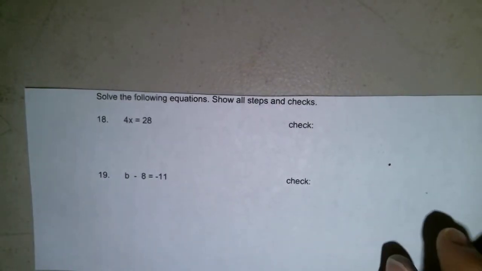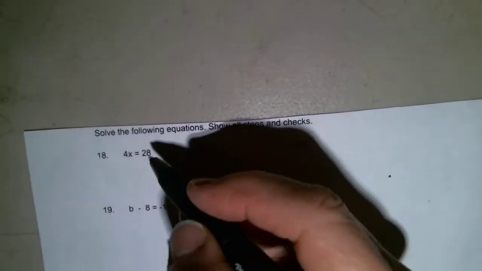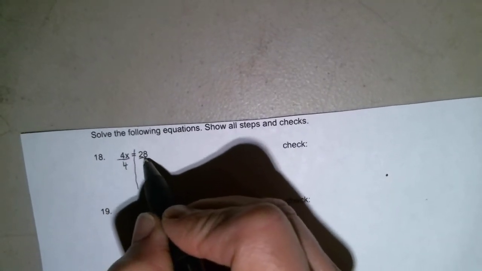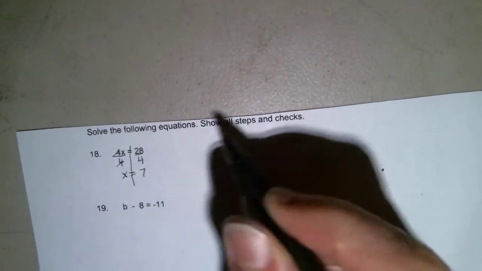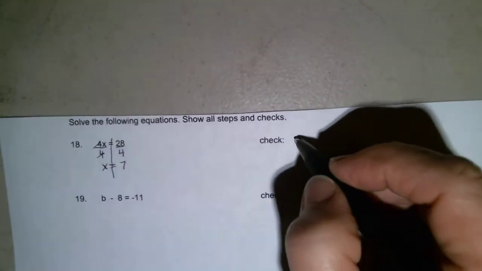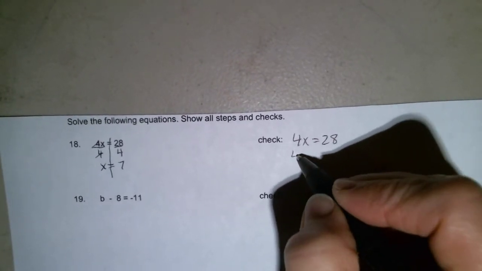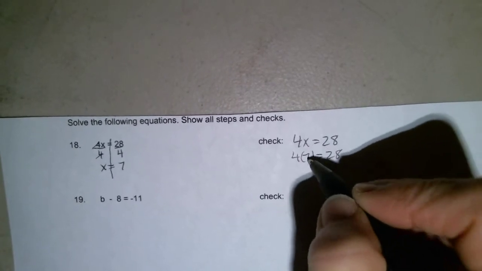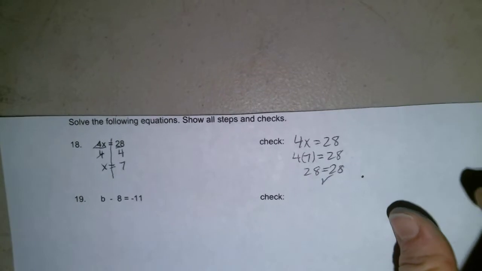Solve the following equations, show all steps and checks. For 18, we have 4x equals 28. 4 is being multiplied by x, so we're going to divide both sides by 4 to get x equals 7. In the check problem, we write the equation again, and we substitute in 7 for x. We work downwards and we get 28 equals 28, check.